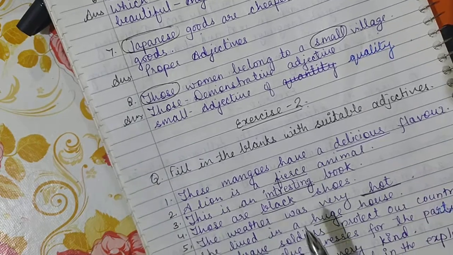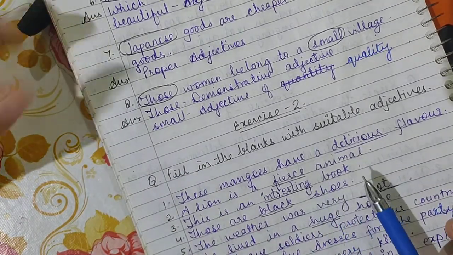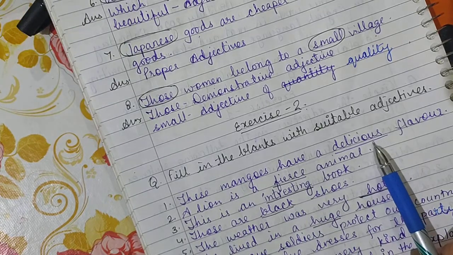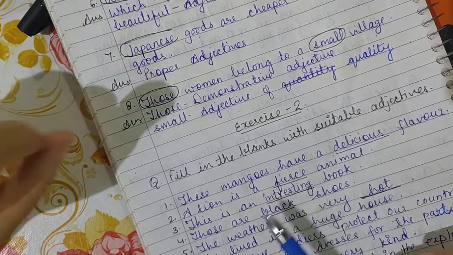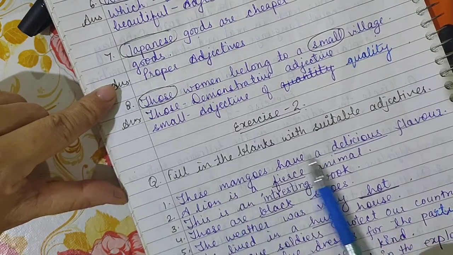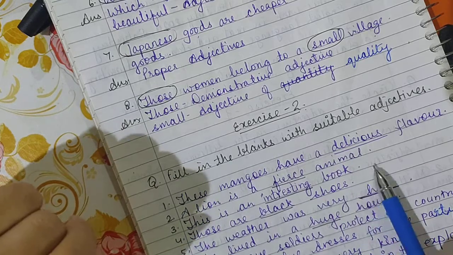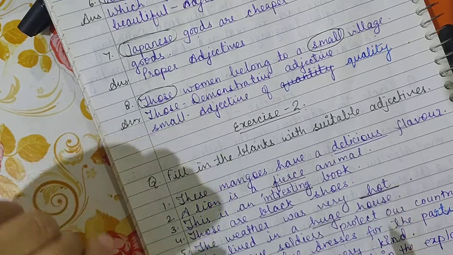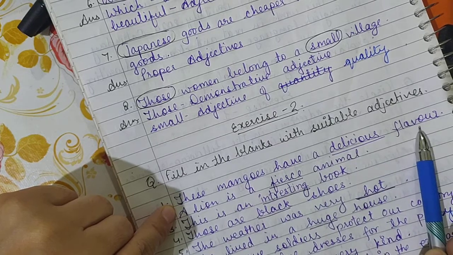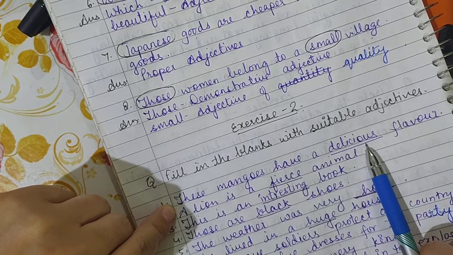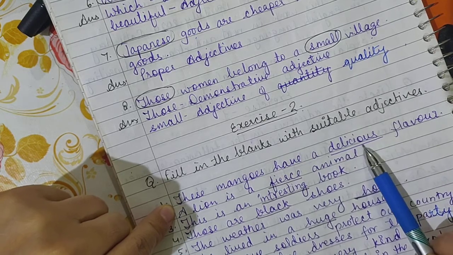Now here children, in this exercise I have written the answers, but you can change or add your own words here, whichever you like. You have to put suitable adjectives to complete the sentence meaningfully. Now these mangoes have a delicious flavor. Here I have written delicious. What kind of flavor? Delicious. This is an adjective of quality.